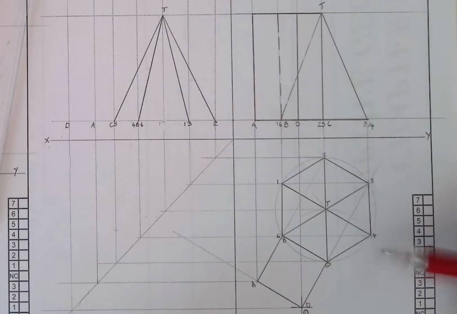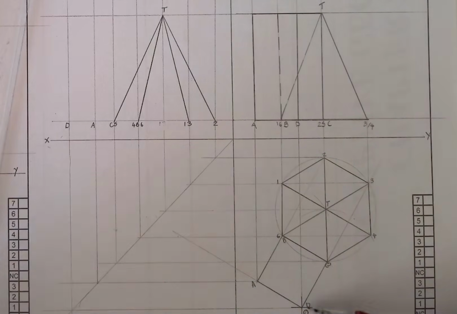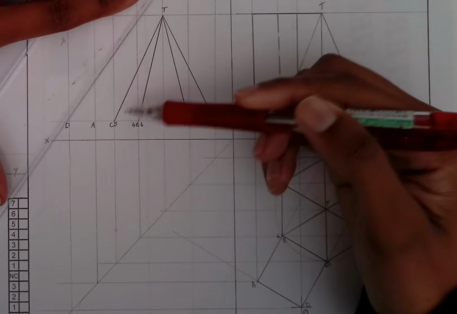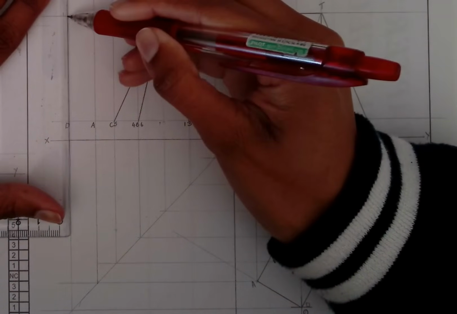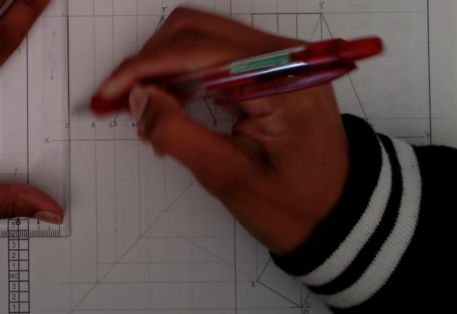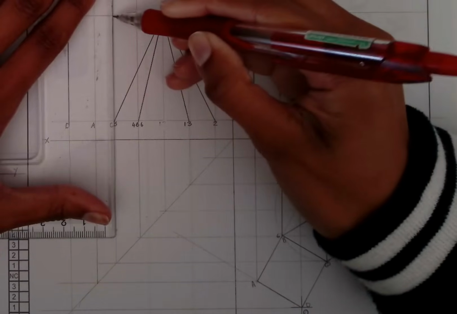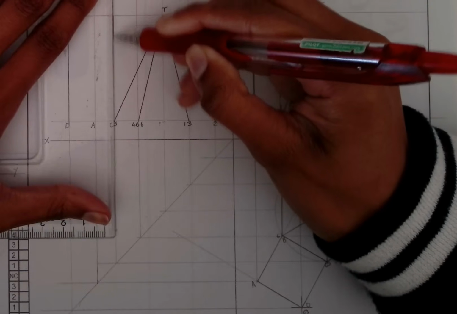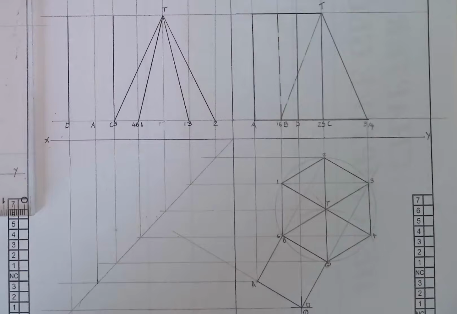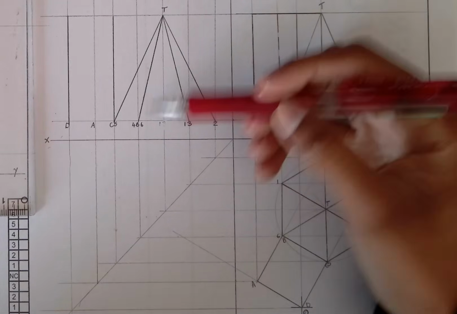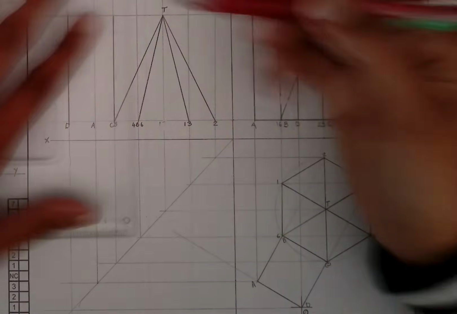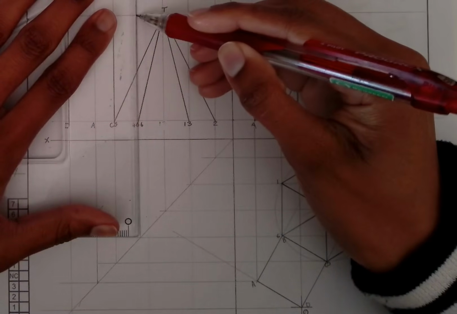so everything is visible. And then for the square prism, you see point D and C. So you're going to have a line for D, and then a line for C, and then B will be sort of hidden from here, then outlined at the top.